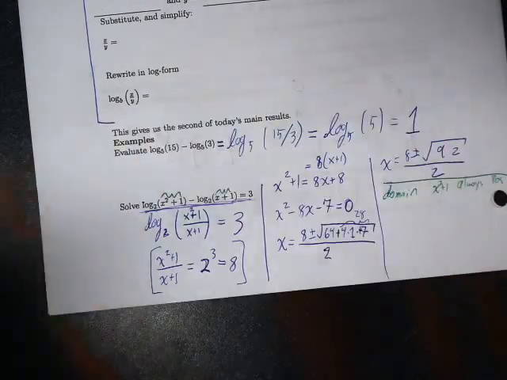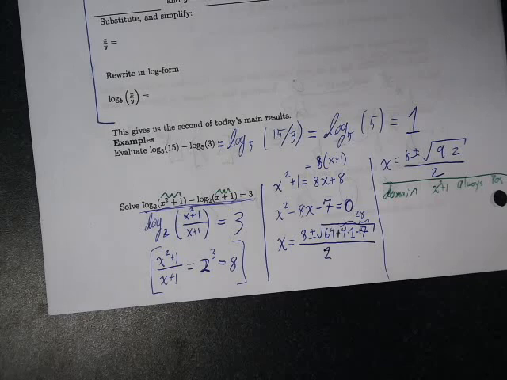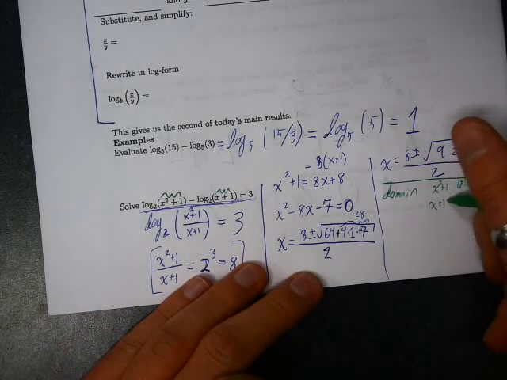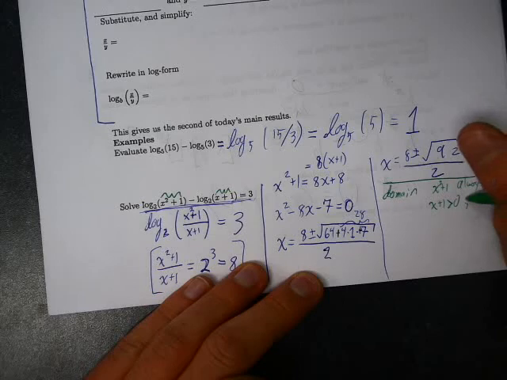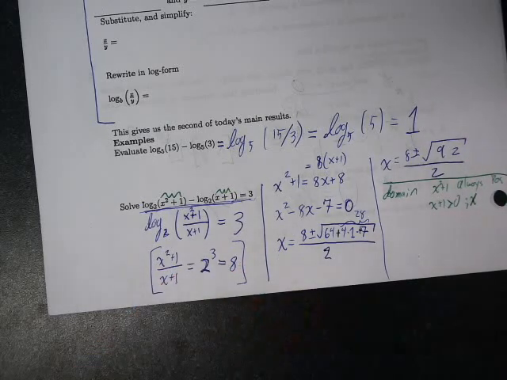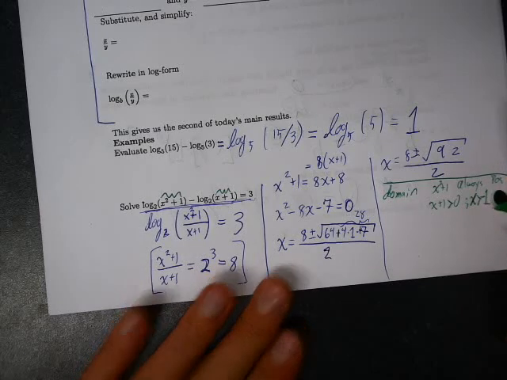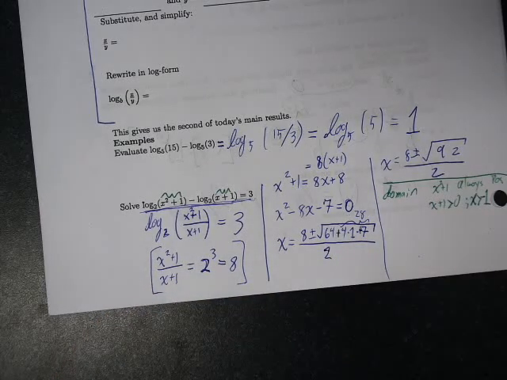Now how about x plus 1? When is x plus 1 positive? Always. Even when x is negative 10? When it's above 0. So I need x plus 1 to be bigger than 0. So what do you get when you solve that inequality for x? Needs to be bigger than negative 1. So these x values, they both have to be bigger than negative 1.